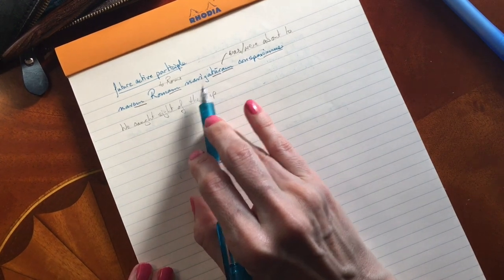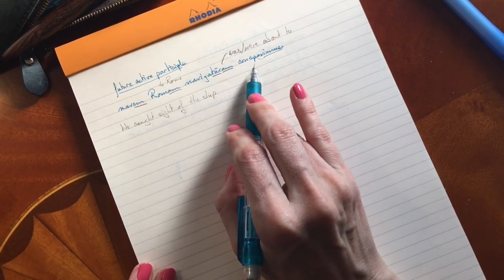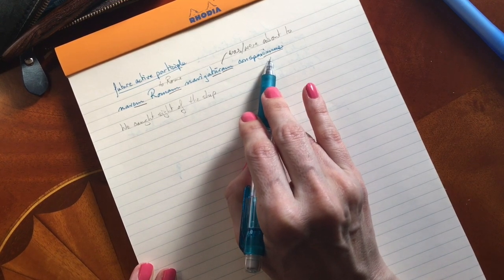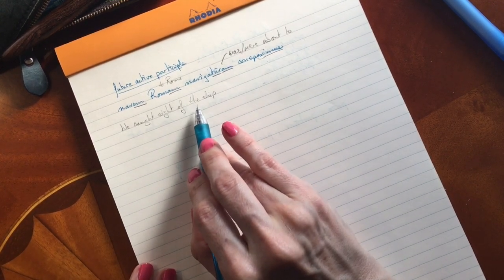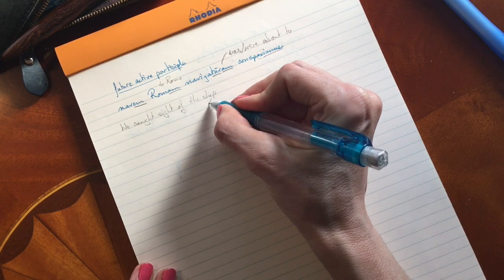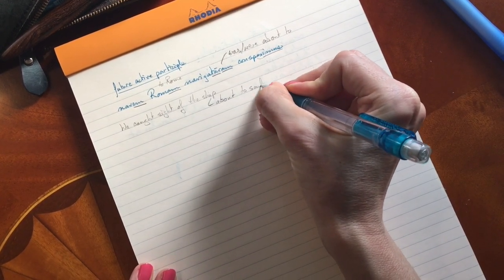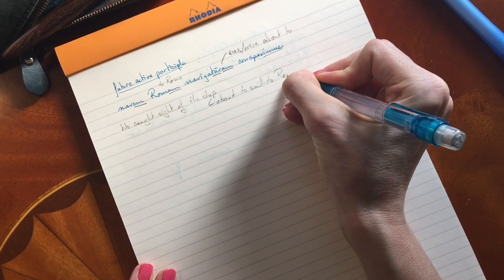It's another way of saying the future in the past, because we are talking about something that happened in the past. We caught sight of the ship. Which ship? The about to sail to Rome ship.